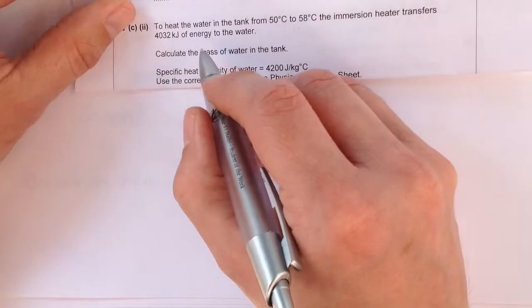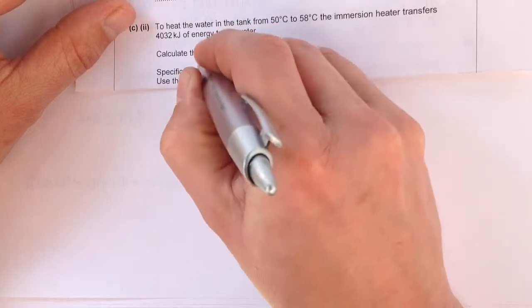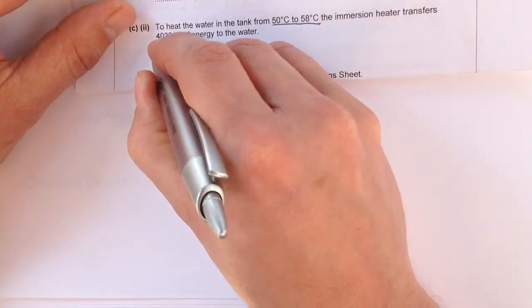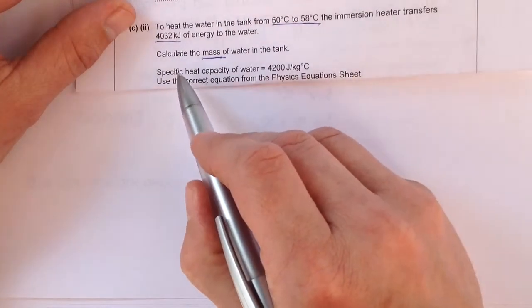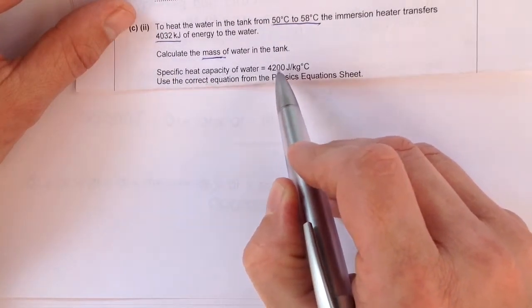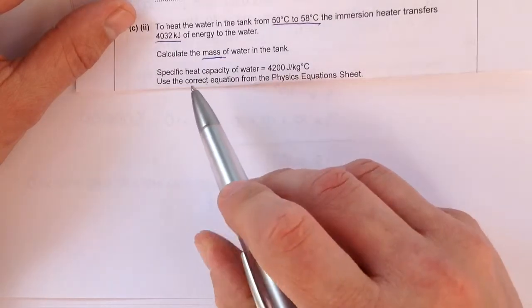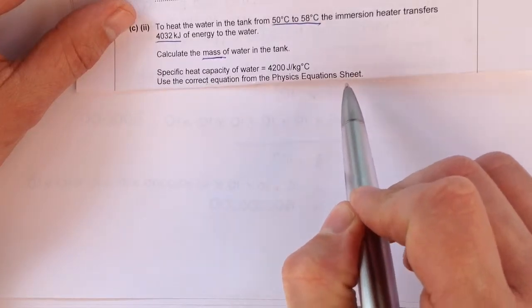So in this question we really ought to underline that key bit of information there, and any of these pieces of information in the question that we may need to use later. Specific heat capacity of water is 4,200 joules per kilogram per degree C. Use the correct equation from the physics equation sheet.